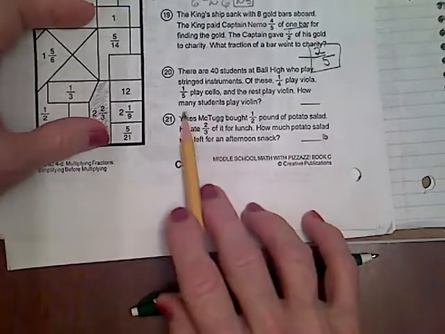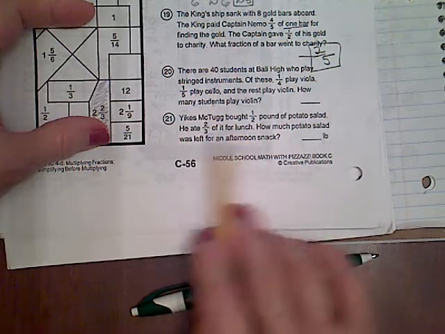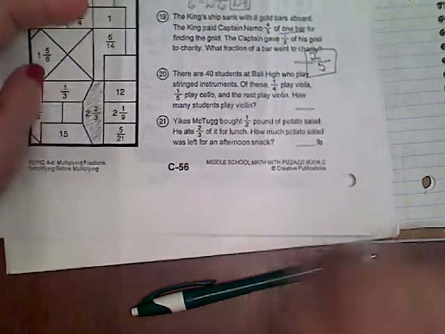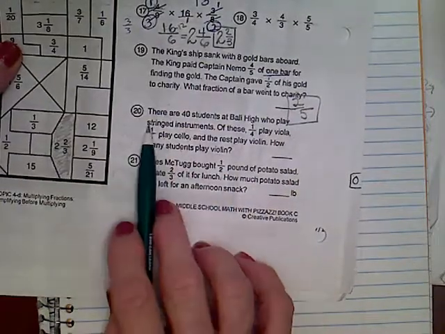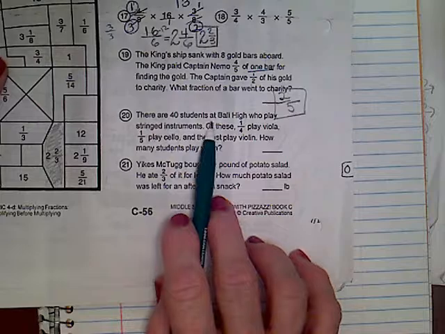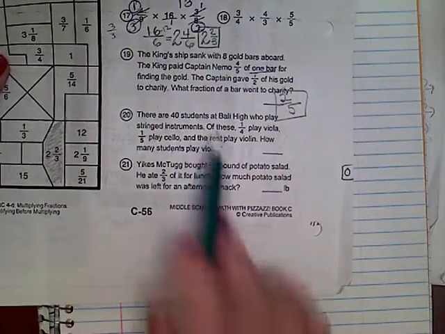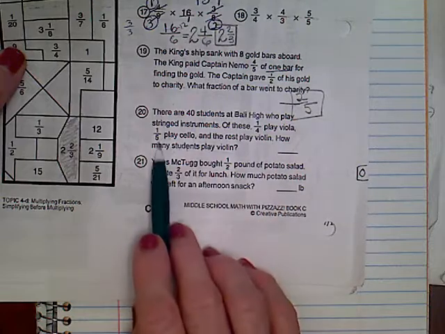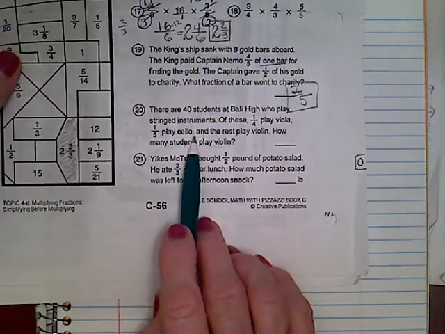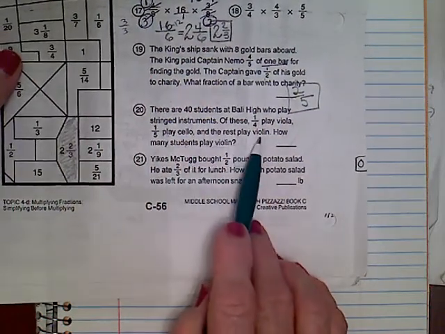And then this one is a really kind of hard one. So this is the last one we're going to do. I'm going to see if you can try to do this one. So the number 20. 20 is kind of tough. But we need to do several of those because you need to understand those. So it says, how many students play the violin? There's 40 students at Valley High who play stringed instruments. 1/4 of them play the viola. 1/5 of them play the cello. And the rest play the violin.